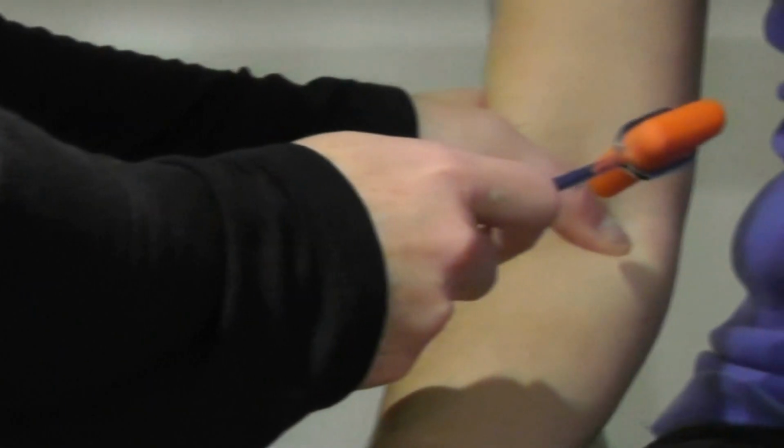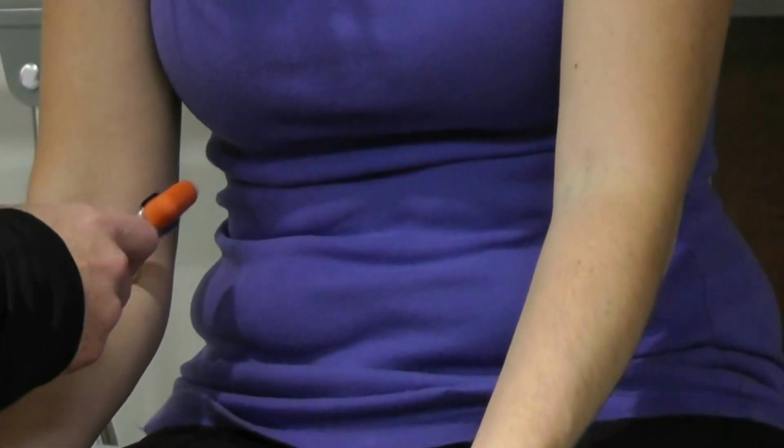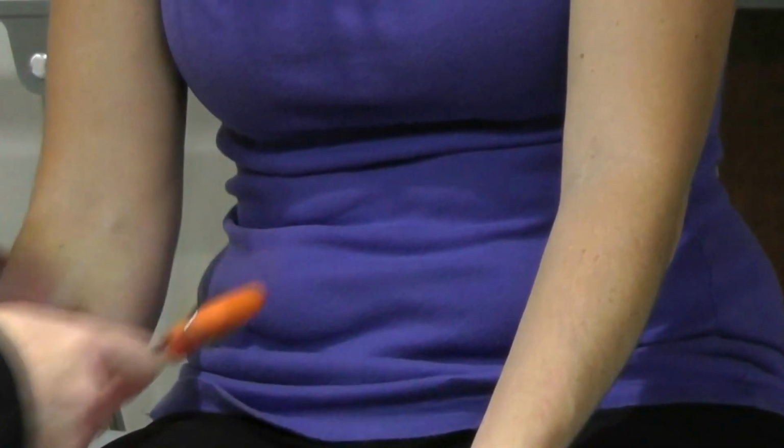There, see? That's good. You got it. See how easy it is? I put the pulp of my thumb on the tendon, and you can always feel the tendon, and then hit your finger. Good. And you see it fire.